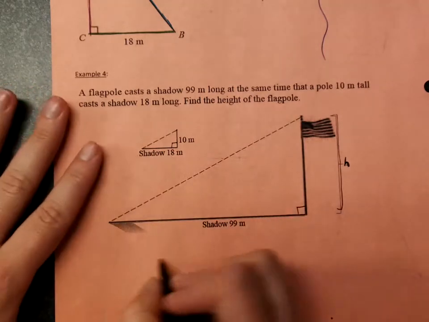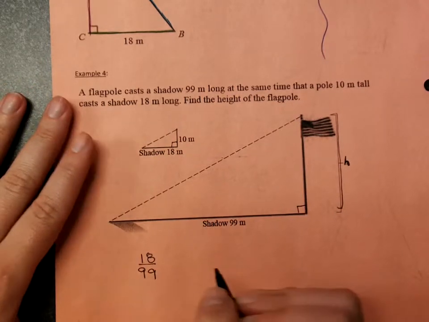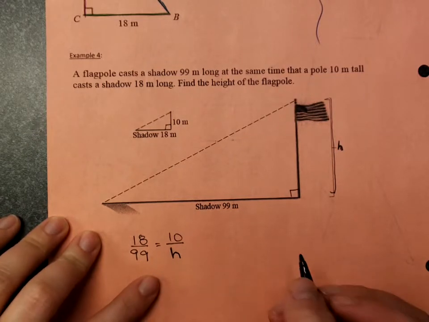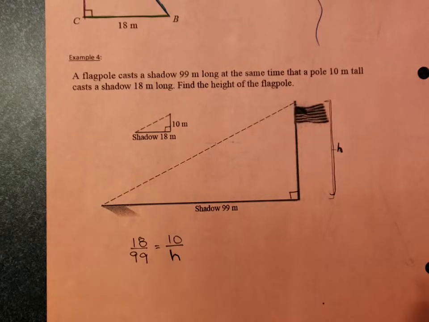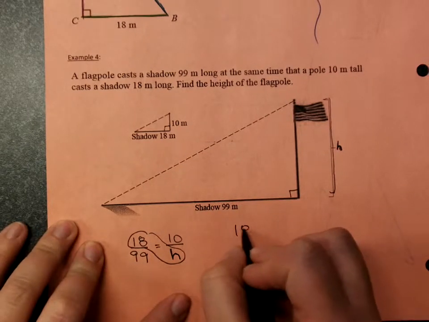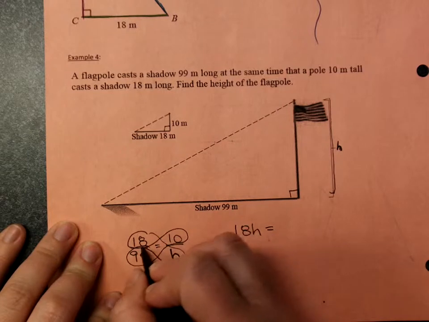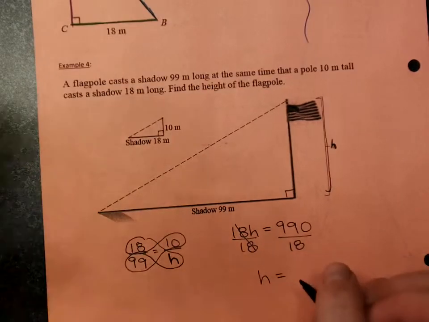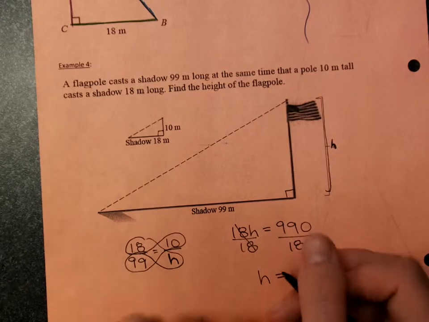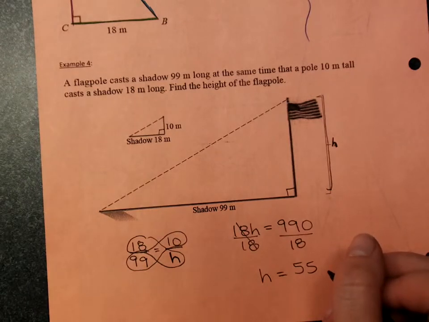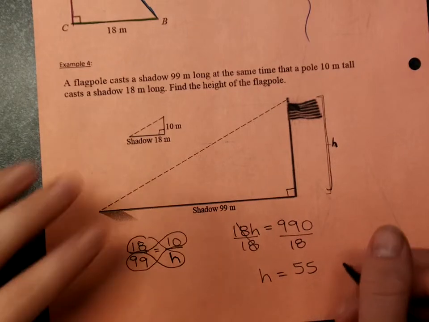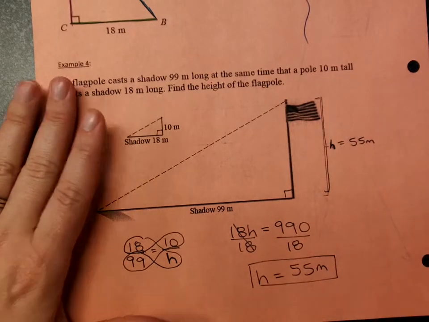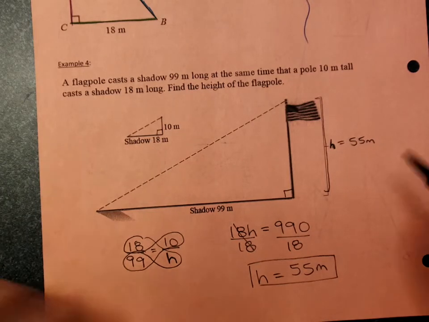So we can go small to big here. The shadow on the small one is 18. The shadow on the tall one is 99. And that equals the height of the short one, 10, over the height of the flagpole, which they're calling h. So I'm going to use h as well. And once you have it set up, it's the same deal. Cross multiply. 18h equals 99 times 10, which is 990. Divide by 18. Run that calculation. I got 55. 990 divided by 18. And so what that means is that the height of the flagpole is 55 meters. And they do this a lot to get the heights of buildings if they don't have the equipment to measure. But it's the same idea as a similar triangle.